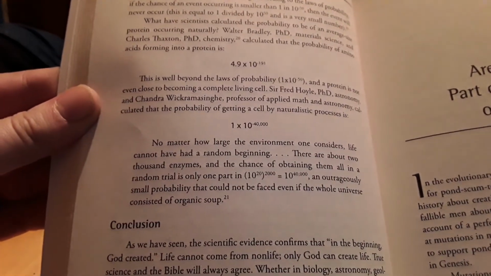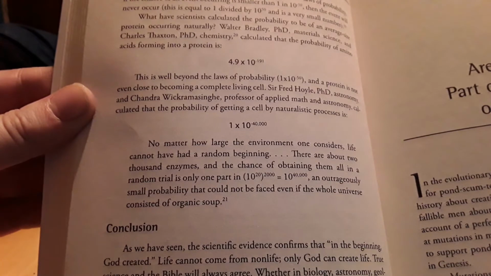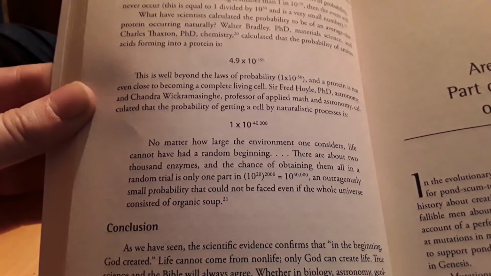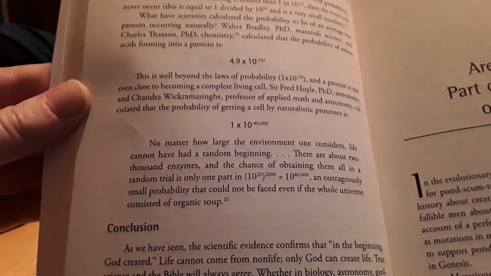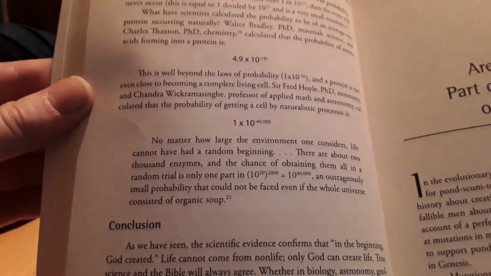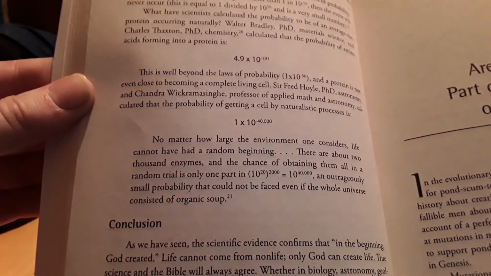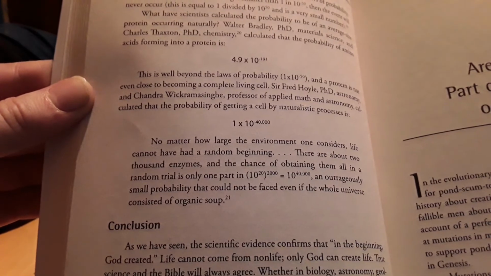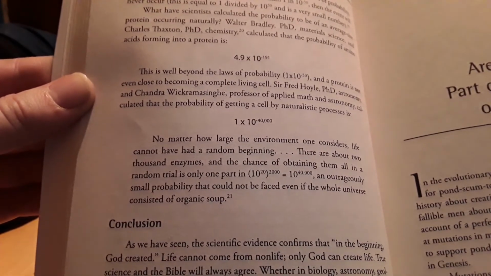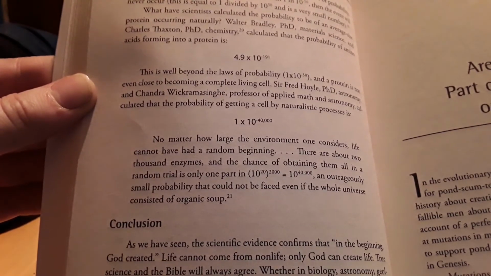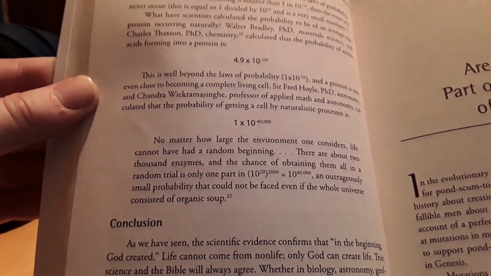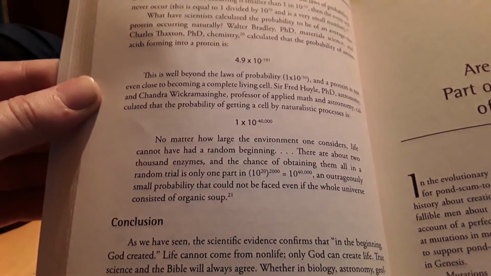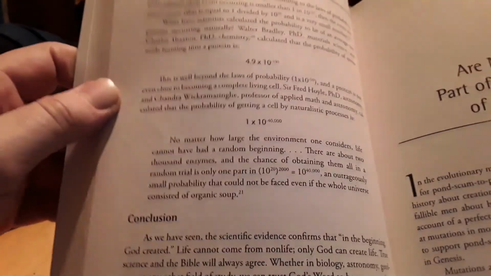Sir Fred Hoyle, PhD, Astronomy, and Chandra Wickramasinghe, Professor of Applied Math and Astronomy, calculated that the probability of getting a cell by naturalistic processes is 1 times 10 to the negative 40,000th. No matter how large the environment one considers, life cannot have had a random beginning. There are about 2,000 enzymes, and the chance of obtaining them all in a random trial is only 1 part in 10 to the 20th times 2,000, equaling 10 to the 40,000th. An outrageously small probability that could not be faced even if the whole universe consisted of only organic soup.